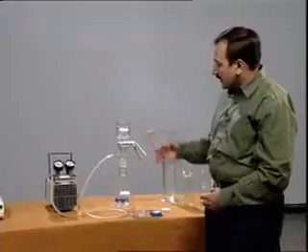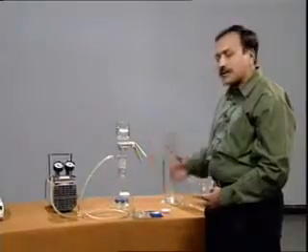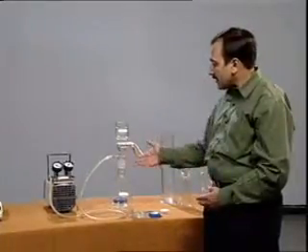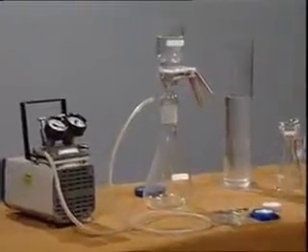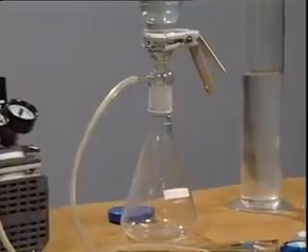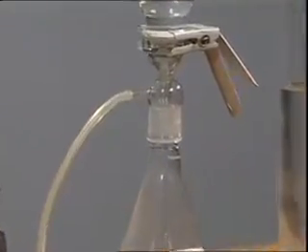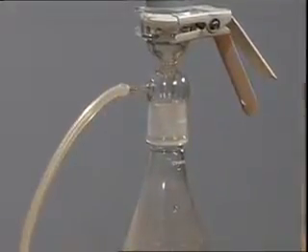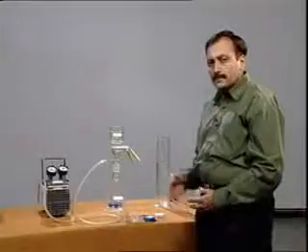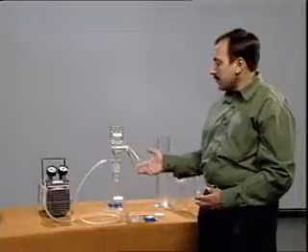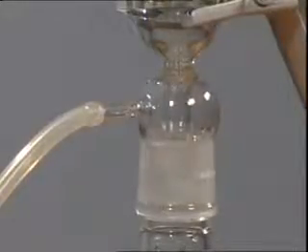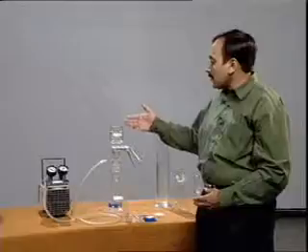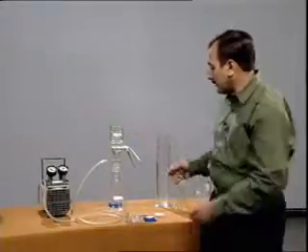So, we can see that under the action of gravity, it is quite a slow process. It will take some time. So, when we begin the pump, the suction will start and the process will become faster. So, we will keep adding water as it goes down.